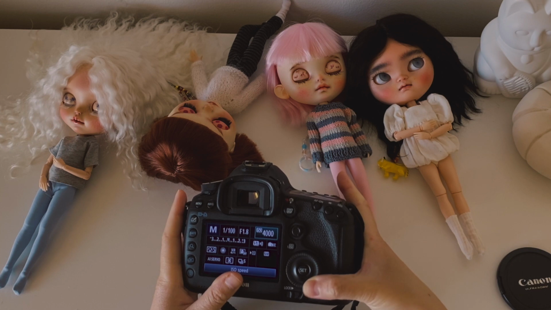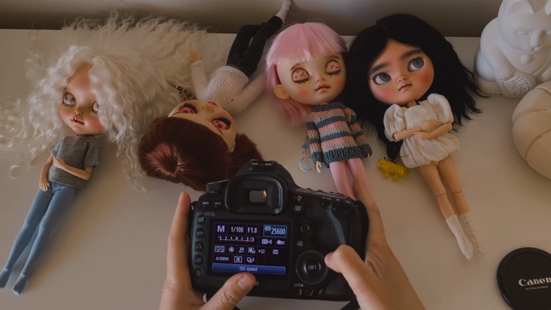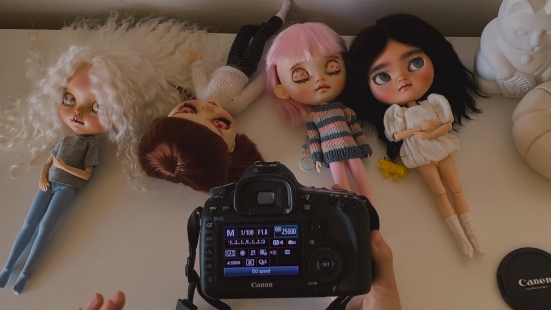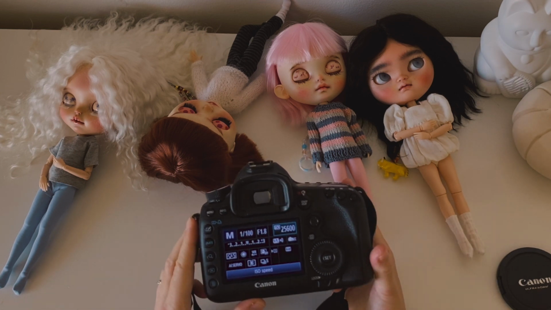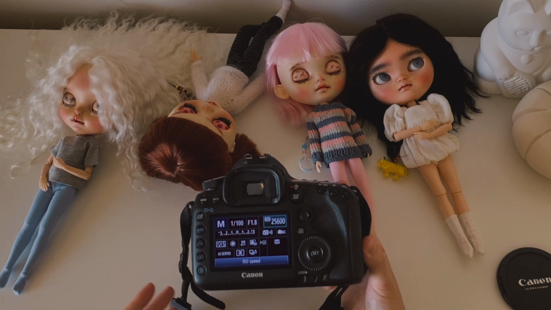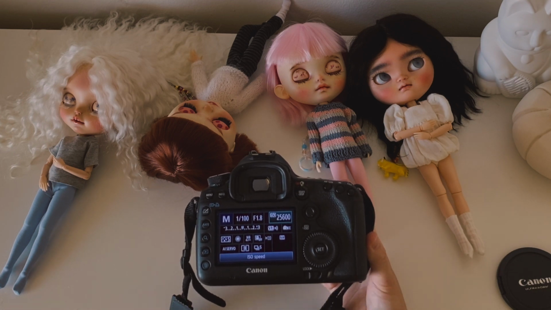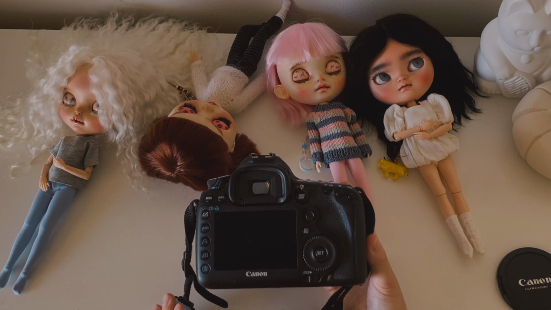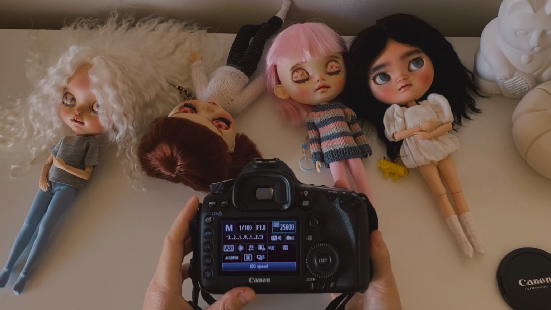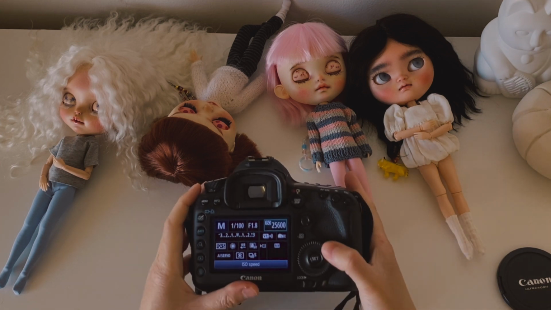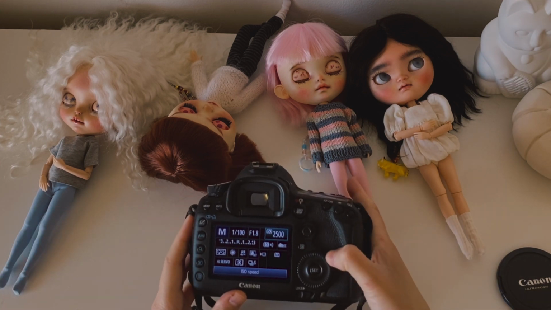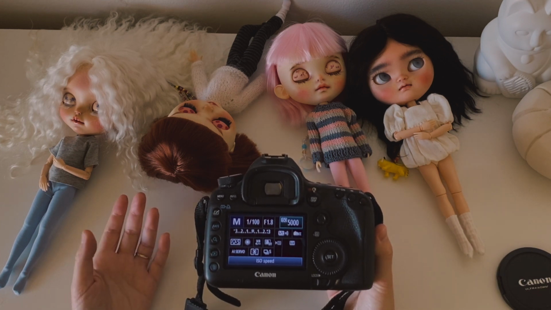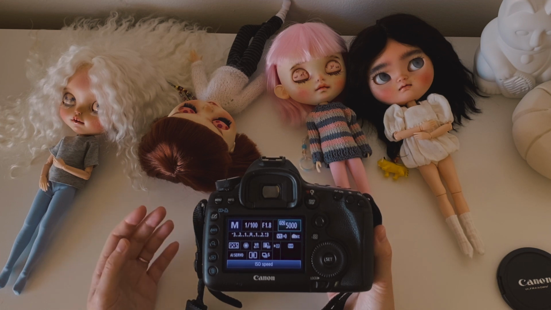The higher the ISO, the brighter the photo. My camera has a capability of going up to 25,600. There are cameras that go beyond that, and there are cameras that go lower than that. It depends on the quality of your camera, unfortunately on how expensive your camera is. But right now even professional cameras have a really decent ISO setting, so it shouldn't be a problem.